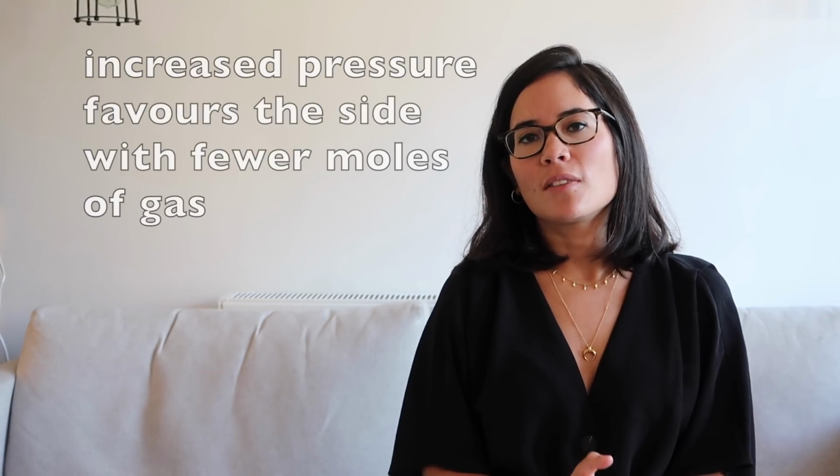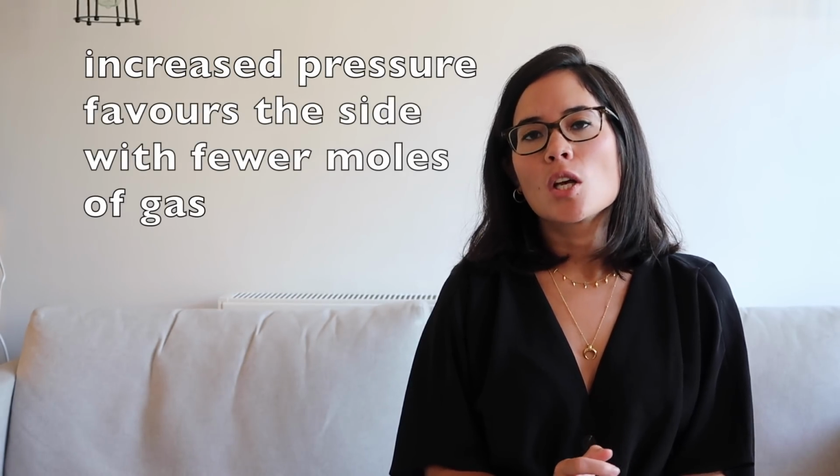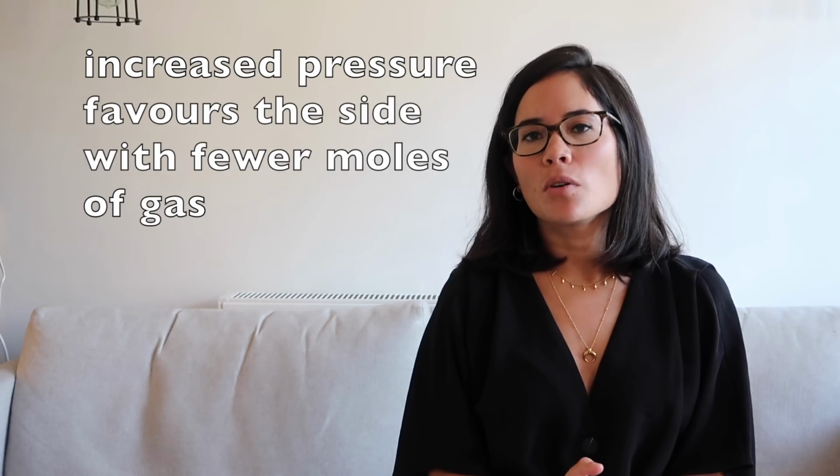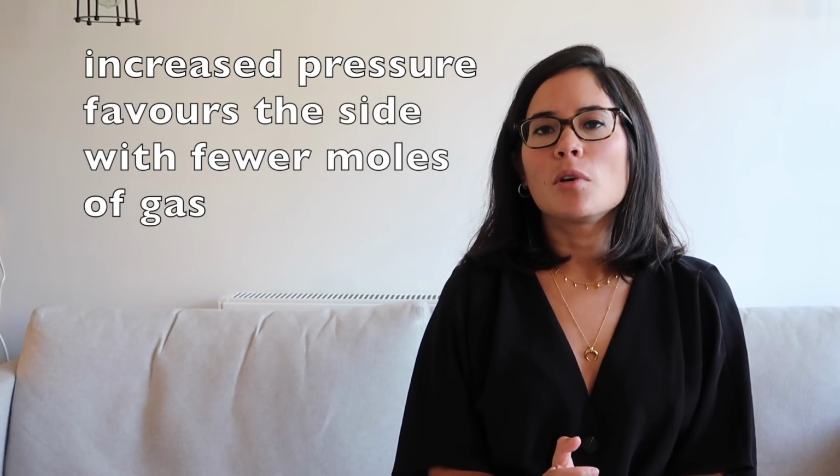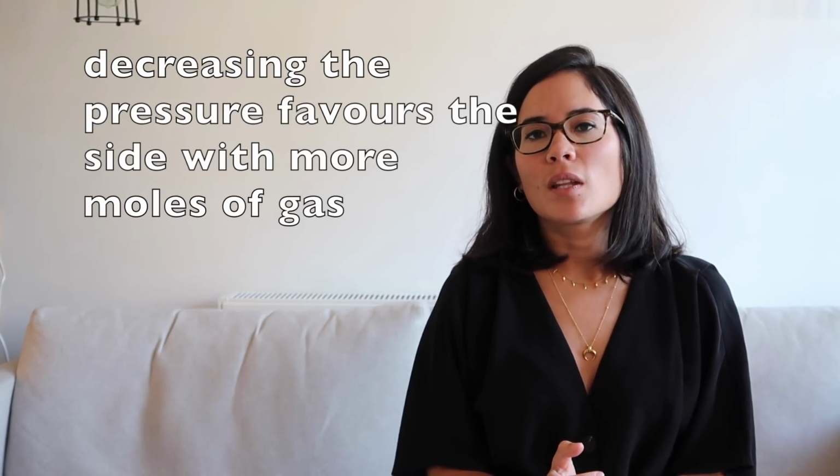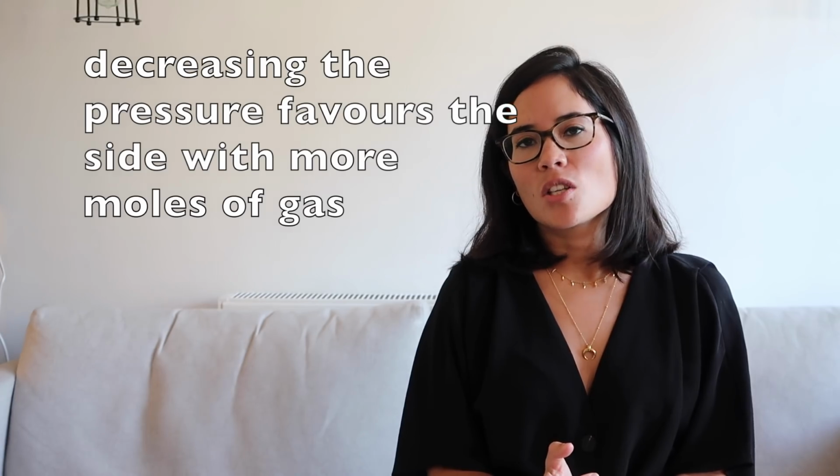Looking at pressure now, if you increase the pressure, the equilibrium position will shift to favour a decrease in pressure, so it will shift to the side with fewer moles of gas, and you count the number of moles by looking at the big numbers in front of the formulae. Decreasing the pressure will favour the side with an increased number of moles of gas, so the position of equilibrium will again shift. So the Haber process, this is the manufacture of ammonia, and it involves the use of nitrogen and hydrogen.